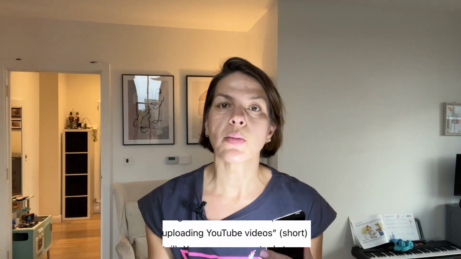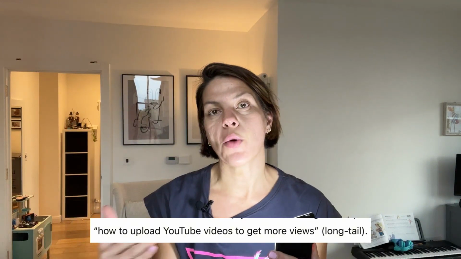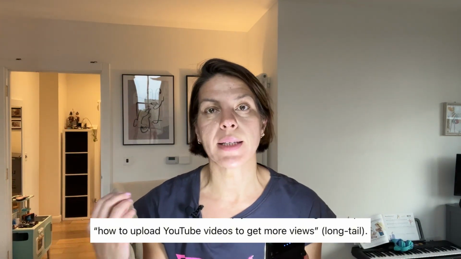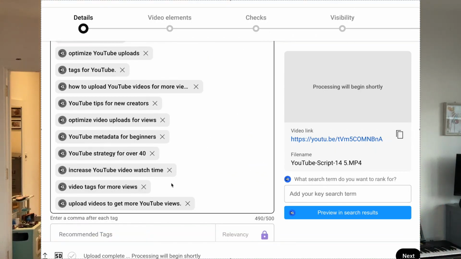Short tags might be simple, like YouTube tips or YouTube views, video views, but long tail tags like how to upload videos on YouTube for more views help YouTube to understand the specific context of your video. Try using a mix of these in your tags. You can even use tools to generate these like vidIQ or ask ChatGPT for ideas. This helps you to cover different search phrases and makes your video more likely to be found.